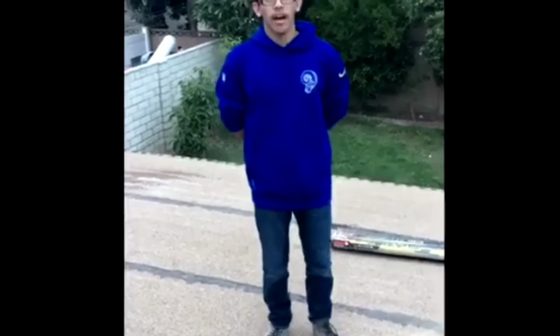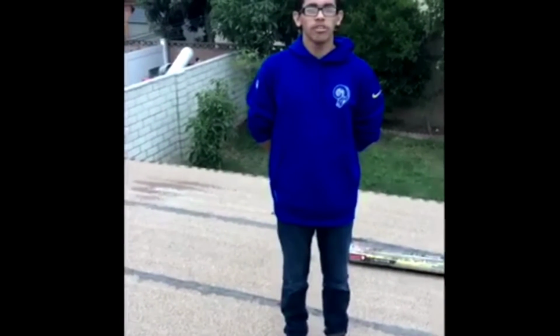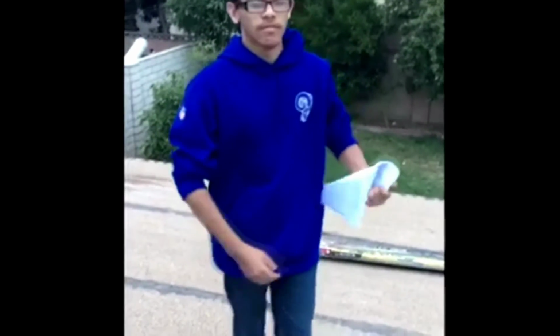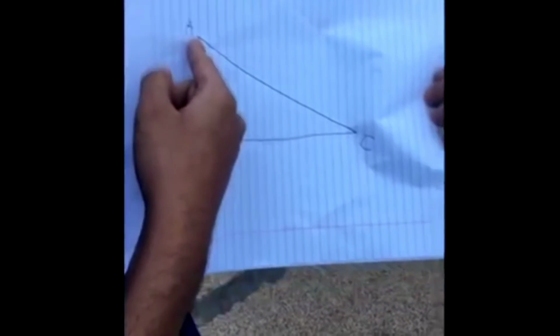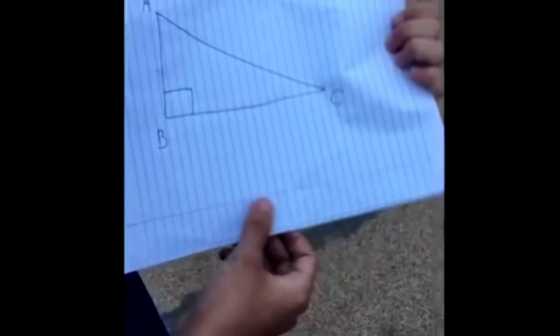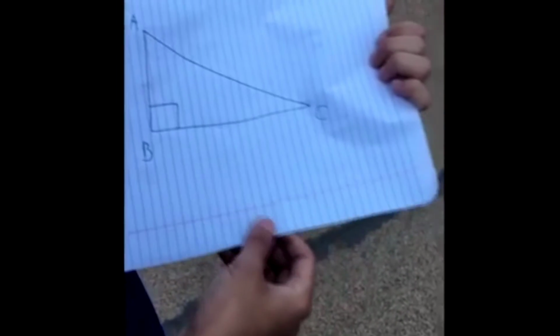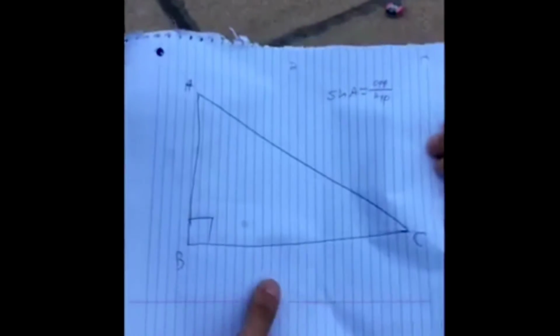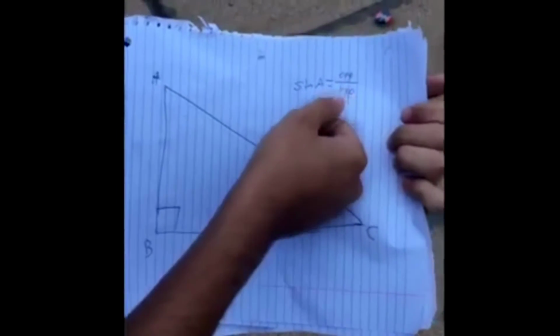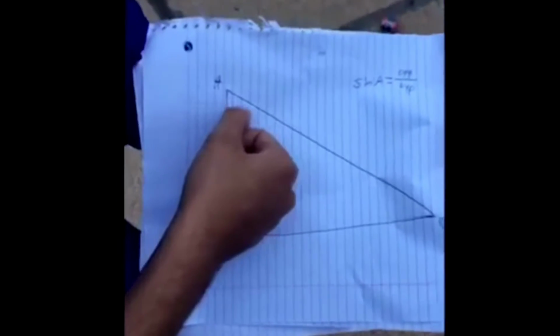Okay, my name is Antonio, and I will be finding the missing angle of the right triangle. Okay, this is the triangle that I'm gonna be doing. Point A is where I am at, which is on top of my roof. Point B is the floor, and point C is where my target is, and I will be shooting at the target with the air rifle. So for finding the missing angle of the triangle, I will be using sine, since it's opposite over hypotenuse, and since I'm trying to find the angle of A.